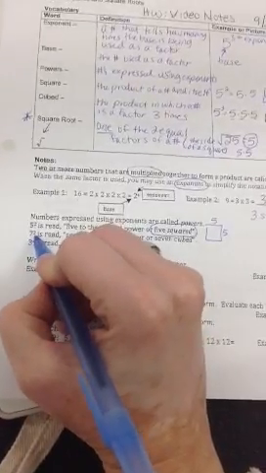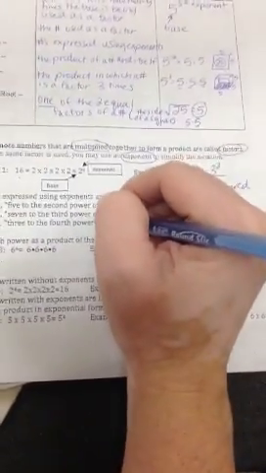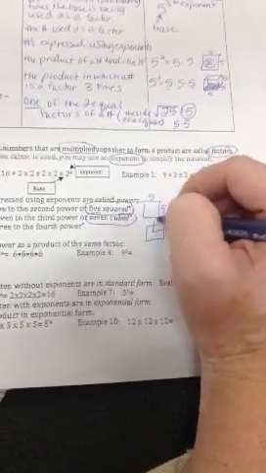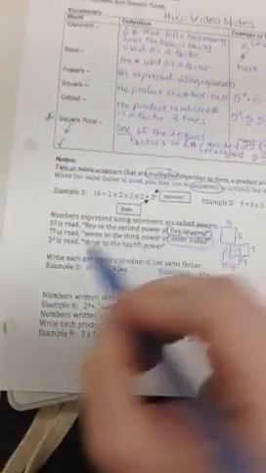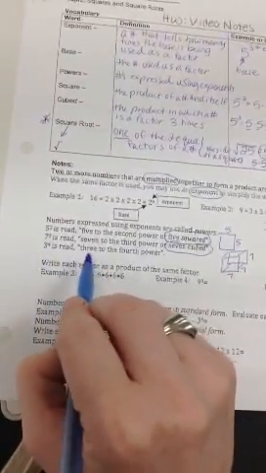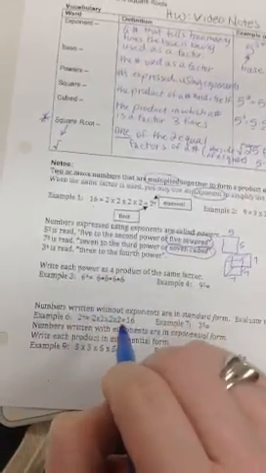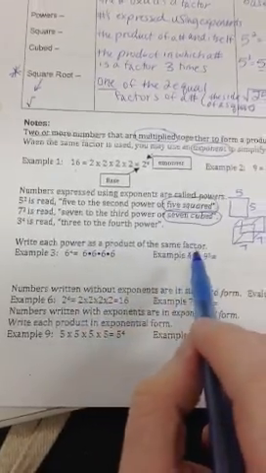Okay, then 7 to the third power is 7 to the third or 7 cubed. That means you could draw a perfect cube, and you don't have to draw the cube. I'm just showing you. 7 times 7 times 7. And then 3 to the fourth power would just be 3 to the fourth power, because we don't have a 4D shape.